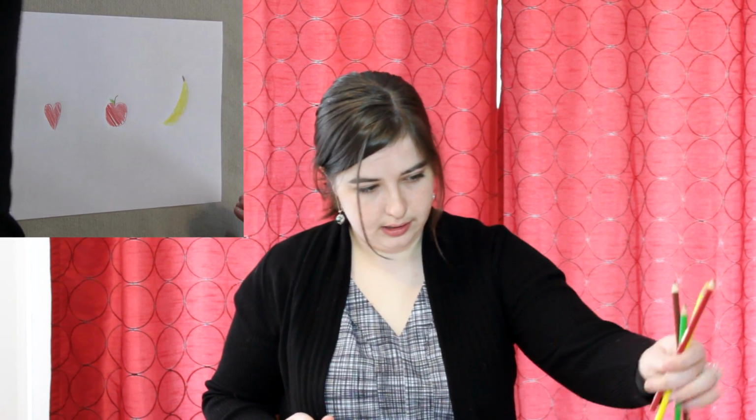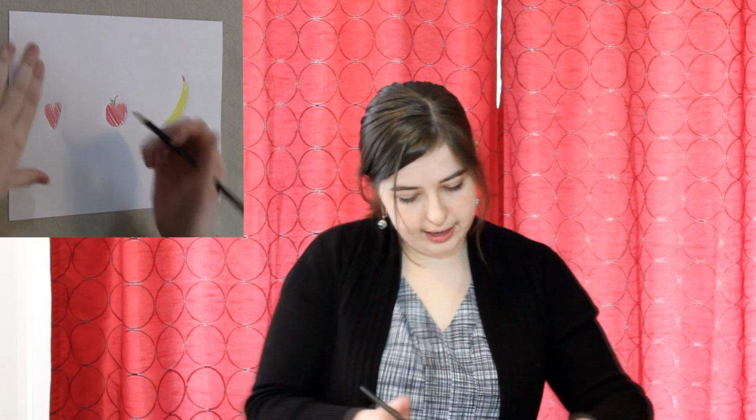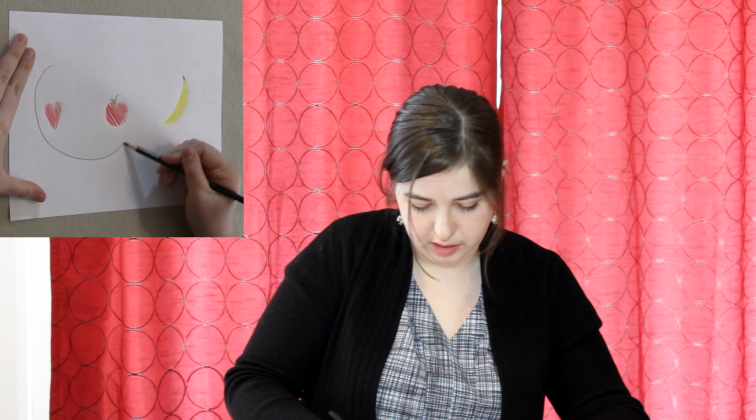Okay, so I have a set. These are my 3 objects in my set, and I have to figure out a way to sort them. So first I have to decide what they have in common and what they don't. So the first thing that I would say has something in common: I have a heart and an apple, and they're both red. So I'm going to circle those because they have red in common. But I'm not going to include the banana because the banana is not red.